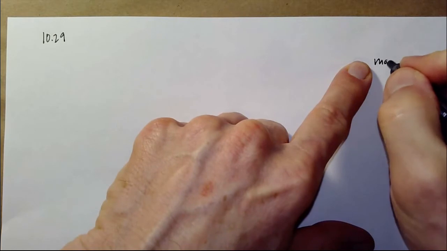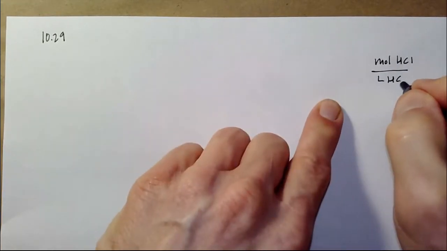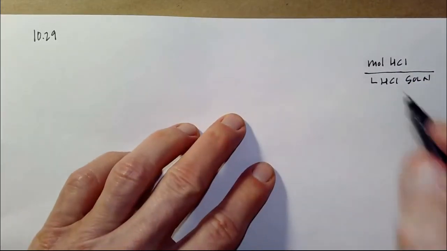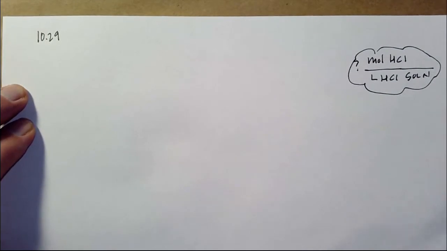So I've changed my format today. This is problem 10.29. I want to know moles of HCl per liter of HCl solution. That's what I'm trying to get to. And I've got a number of things I know. Like all these unit analysis problems, there's 10 different ways to do this.